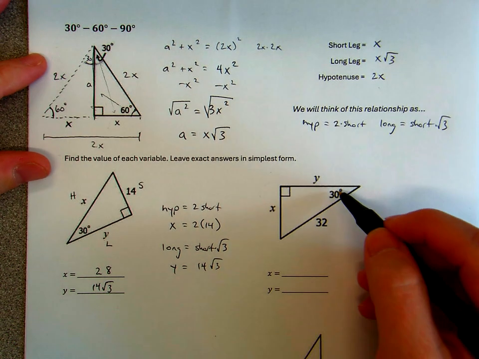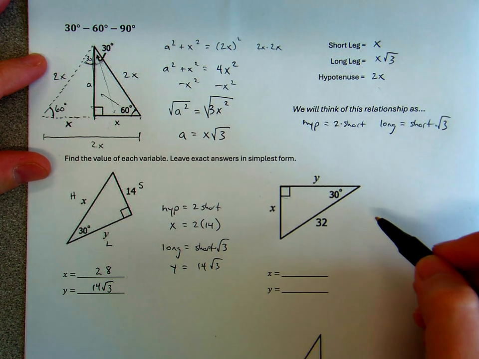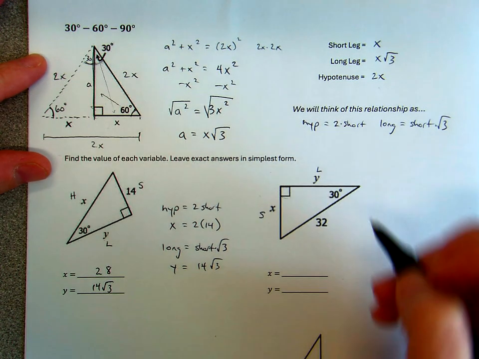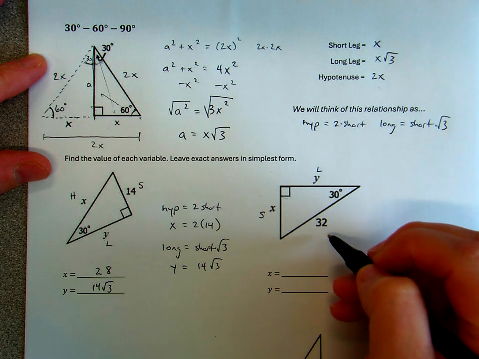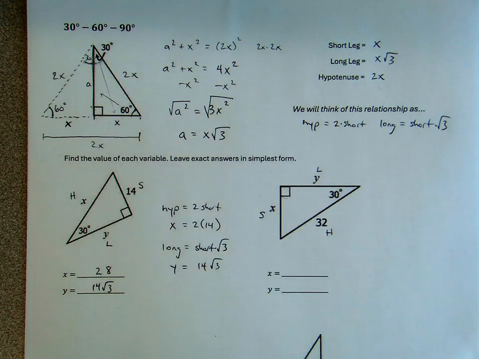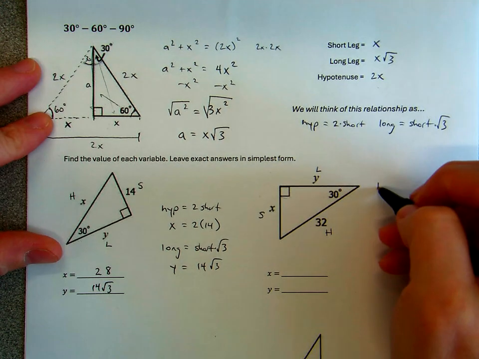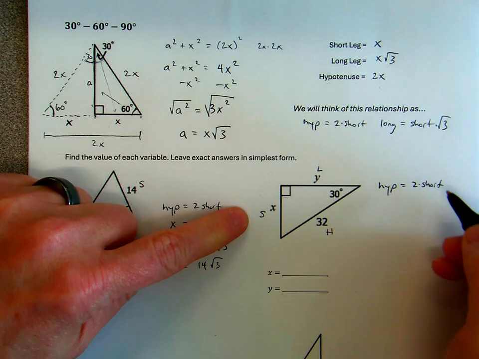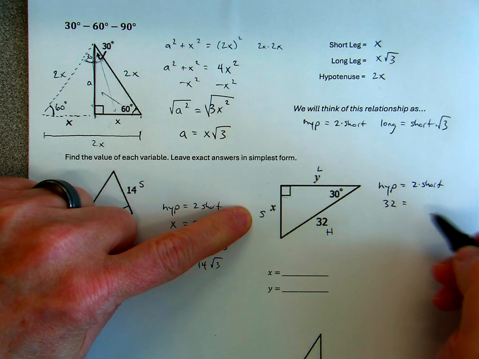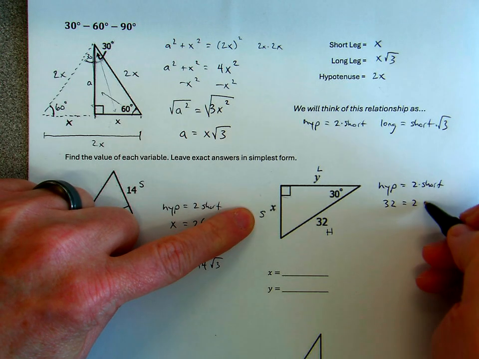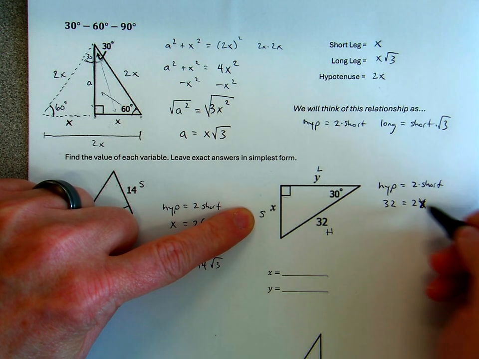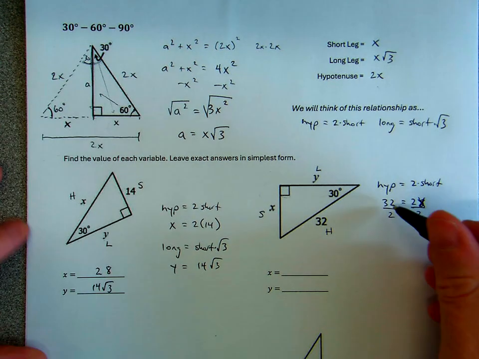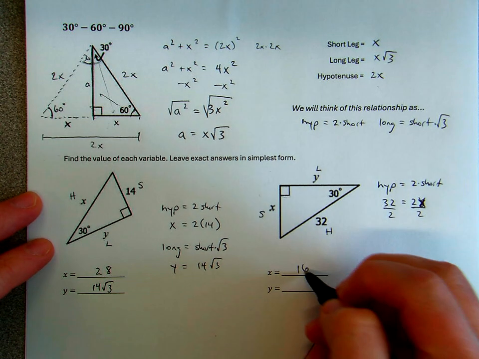So, another one, I can see that it's a 30, 60, 90 triangle. Across from the 30 degree is the short side, which means this is the long side, and the one across from the right angle is the hypotenuse. So here we know that the hypotenuse is 2 times the short side. So the hypotenuse, 32, is equal to 2 times the short side, x. Short side is x. So if I wanted to get x, I can divide by 2, right? So 32 divided by 2 is 16.